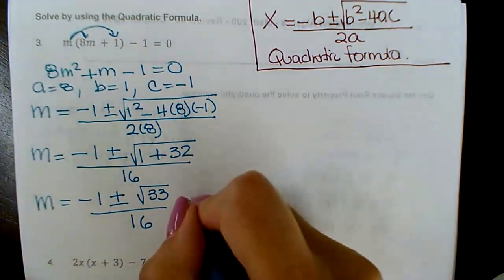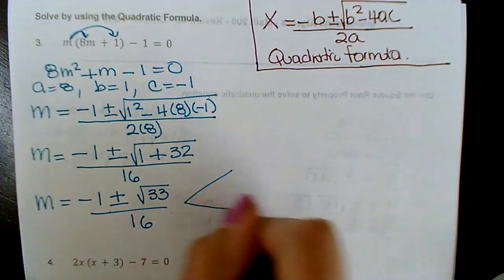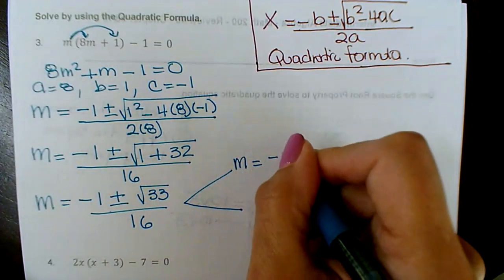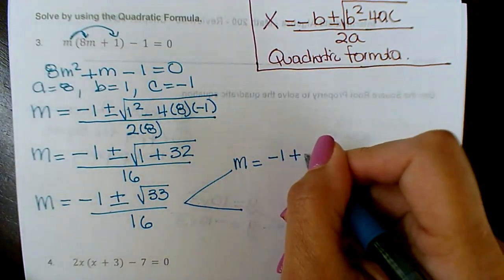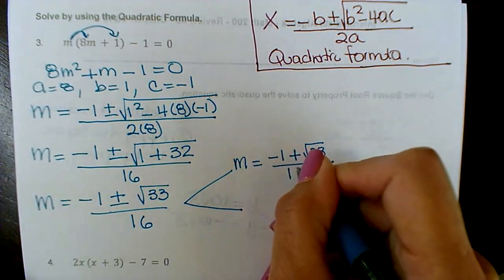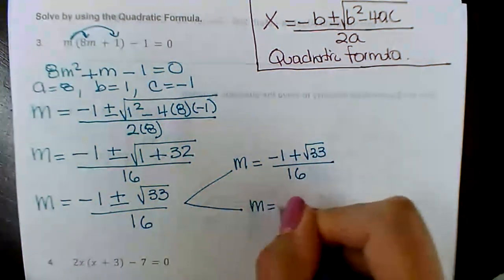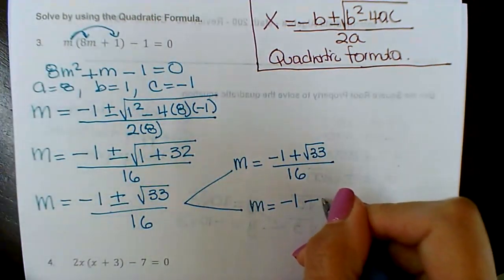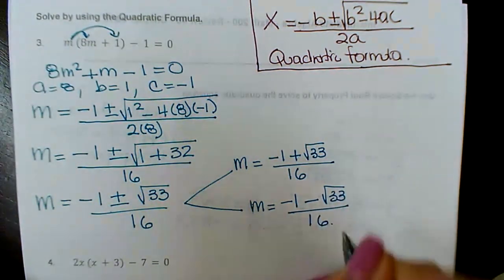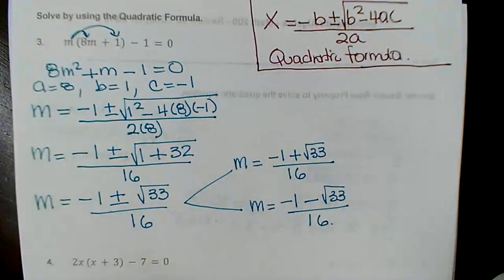Don't forget you're going to have two answers. m is going to be equal to negative 1 plus the square root of 33 divided by 16, and the other one is going to be negative 1 minus the square root of 33 divided by 16. And we just apply the quadratic formula. That's it.